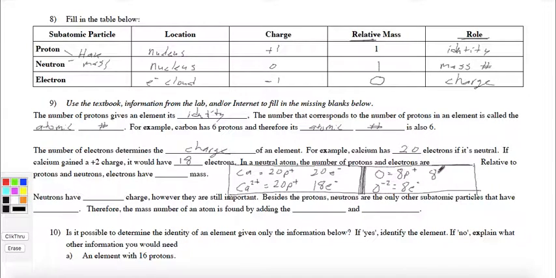We have 8, excuse me, that's wrong. Let me erase this, guys. Not sure what I was thinking. Still has 8 protons, because it's still oxygen.